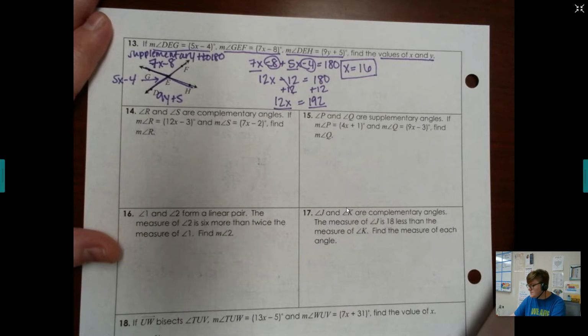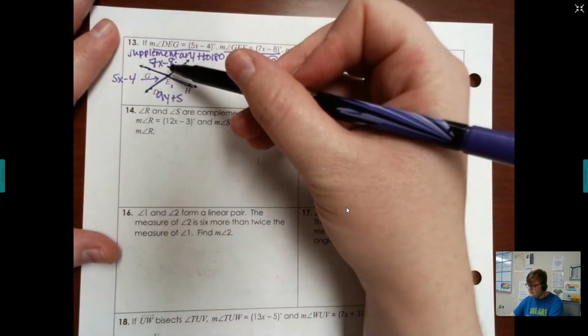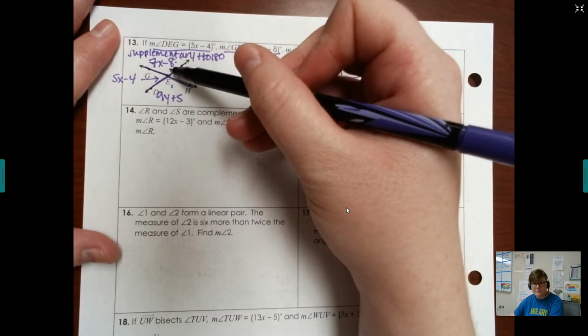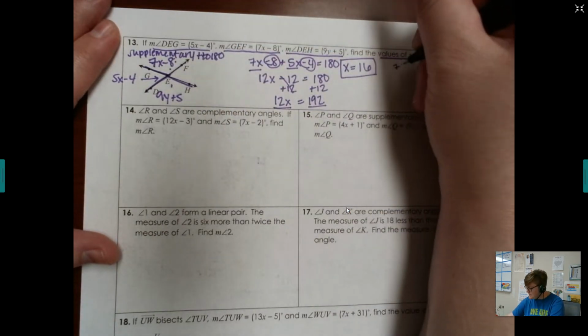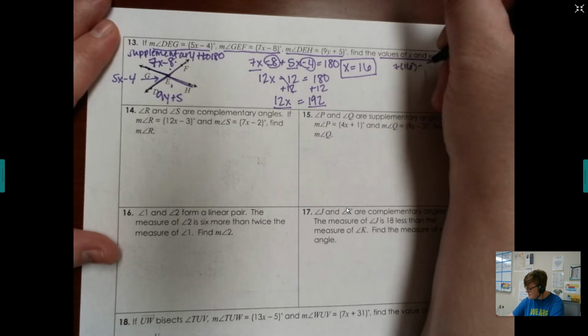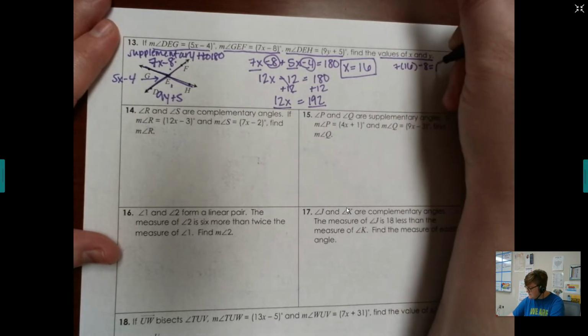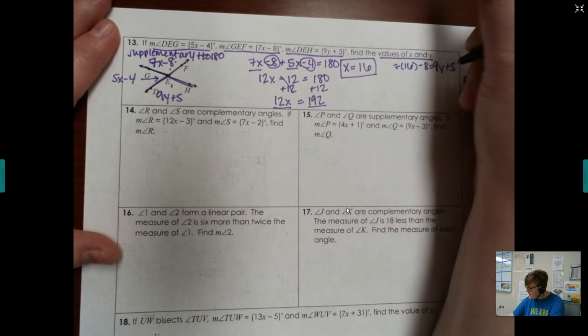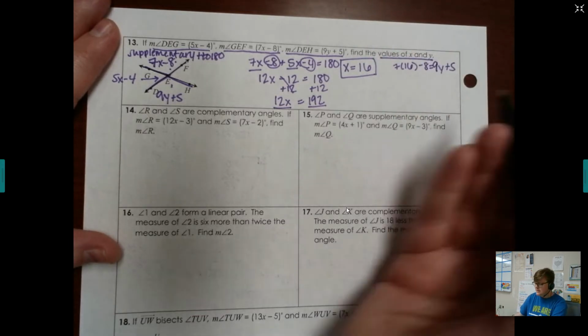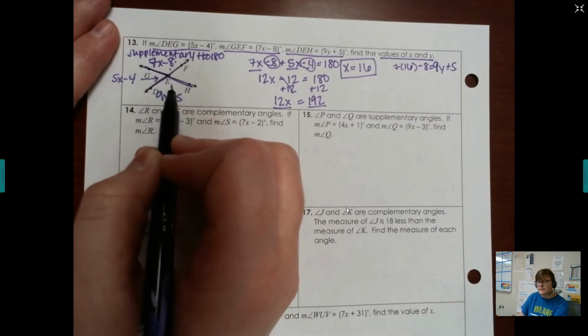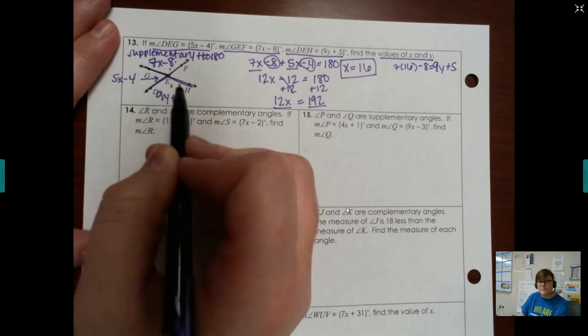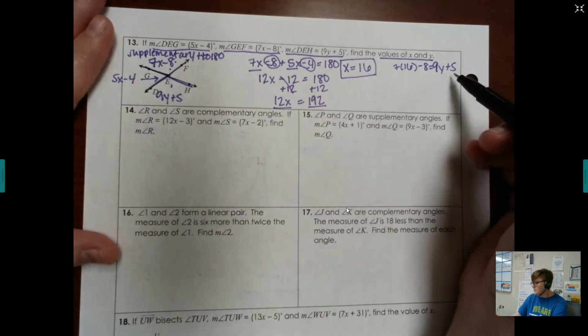Okay, now that we know what x is, we can use that to help us find y, and there are two ways we can do this. One is that we can use that these are vertical angles, right? They're across from each other, so they're equal. And that's what I'm going to do because I think it'll take up less space. 9y plus 5 equals 7 times 16 minus 8, which is just this angle that is vertical from our angle with the y.